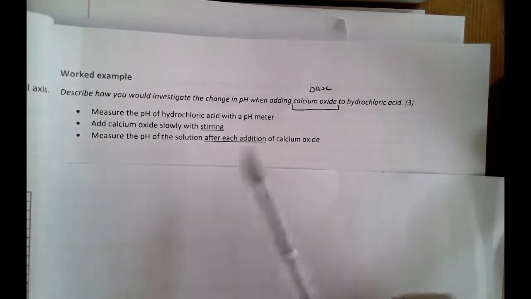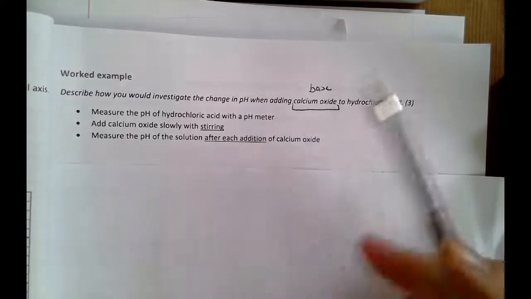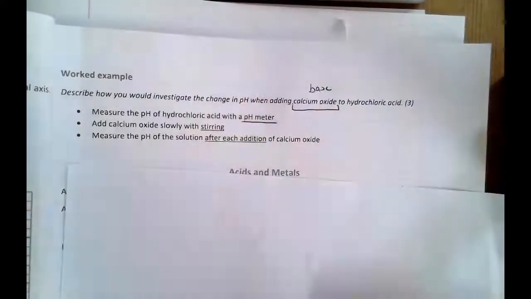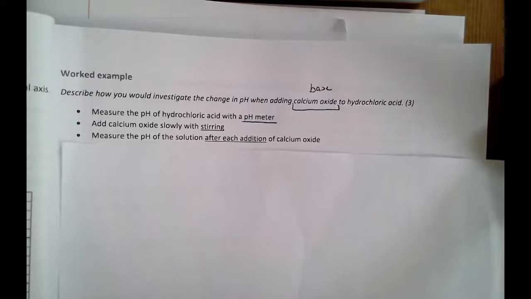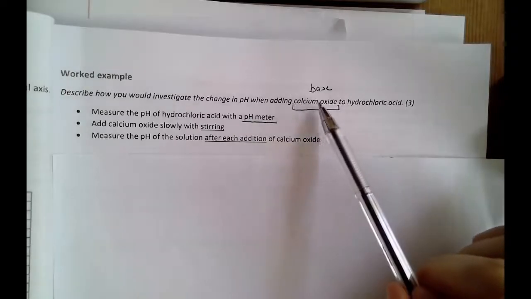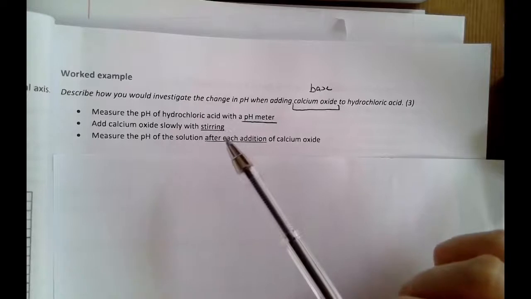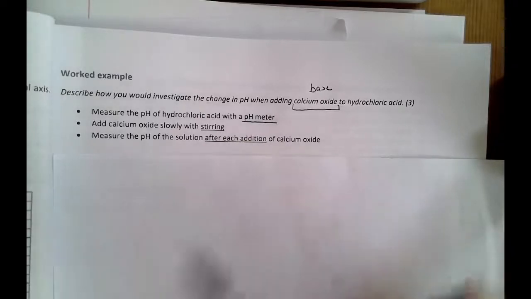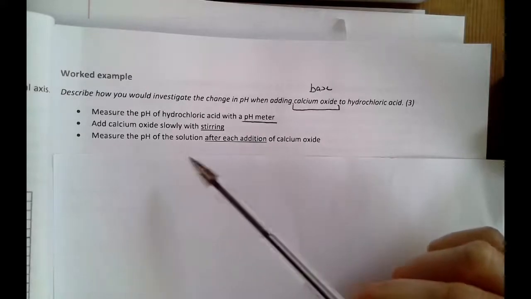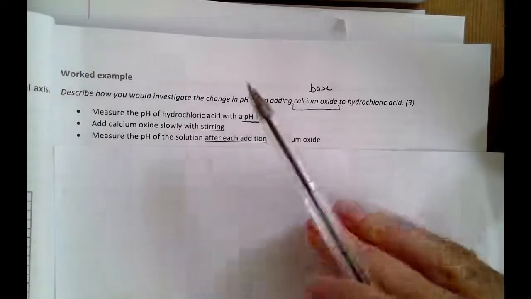So all you need to say is that you measure the pH of the hydrochloric acid at the start. And you're going to do it with a pH meter. It's more accurate than using an indicator because it gives you a precise reading. Then you add your base. You need to do it slowly and you need to stir, and you get a mark on the mark scheme for mentioning stirring. Stirring is going to help it react. After each addition, so each time you add some calcium oxide, you have to get the pH again.